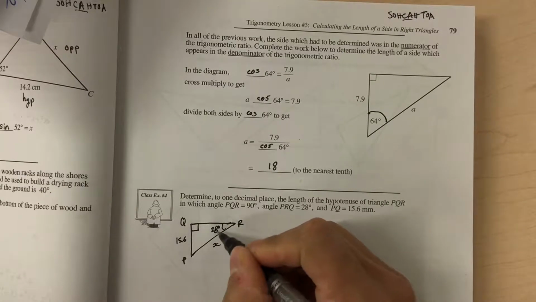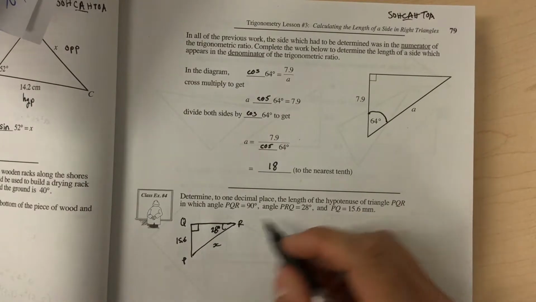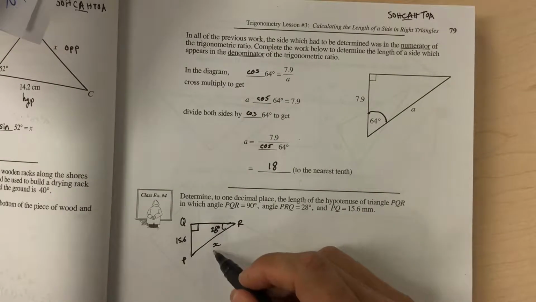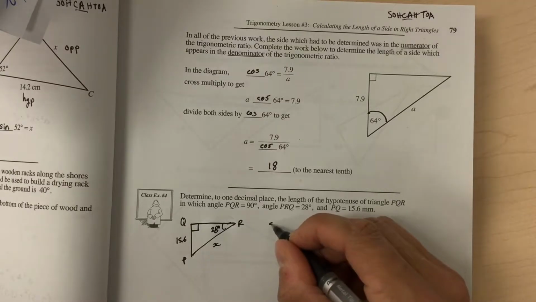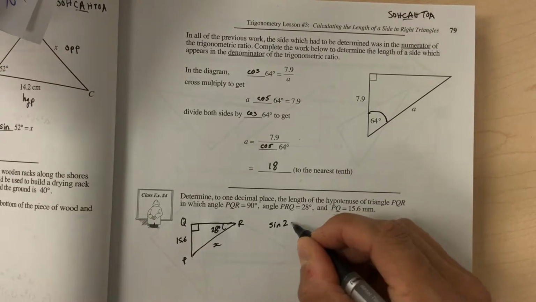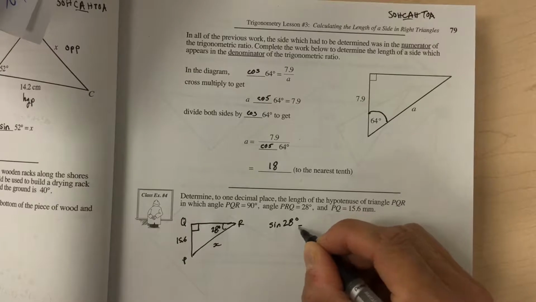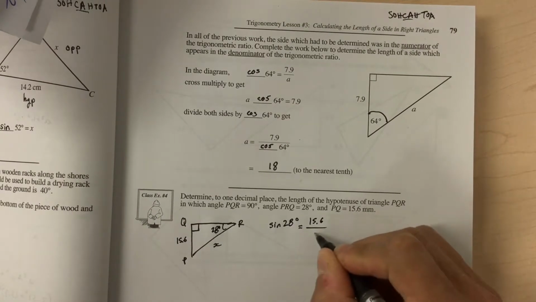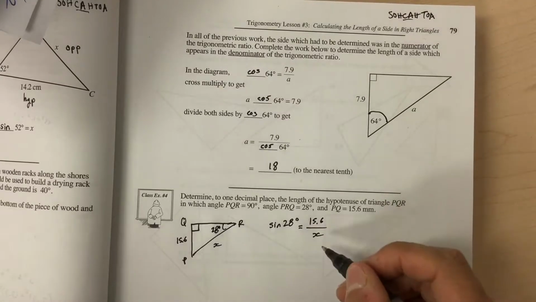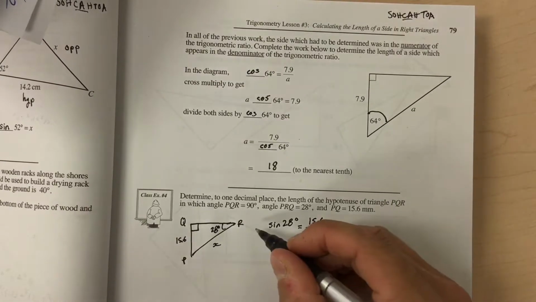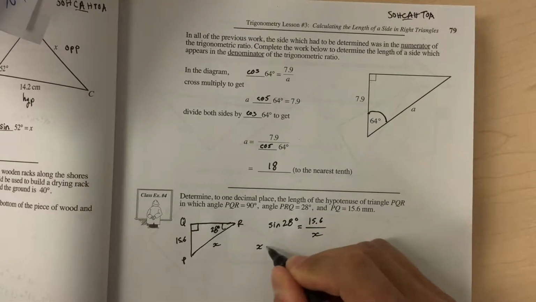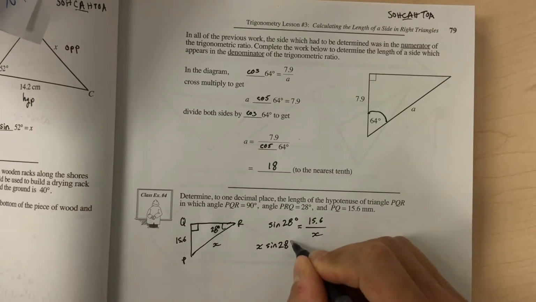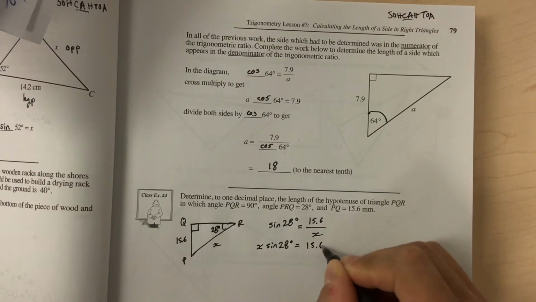So if I have x, I have my opposite side. So I have my opposite and I have my hypotenuse. That means we need to use sine 28 degrees is equal to 15.6 over x. The first thing I need to do is cross multiply to bring x to this side, giving me x sine 28 degrees is equal to 15.6.